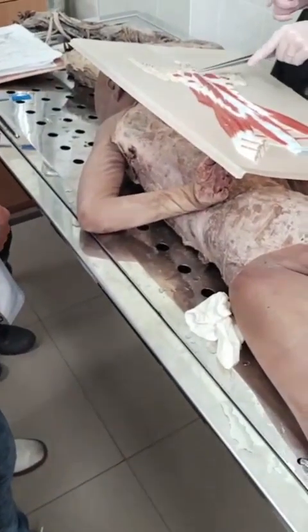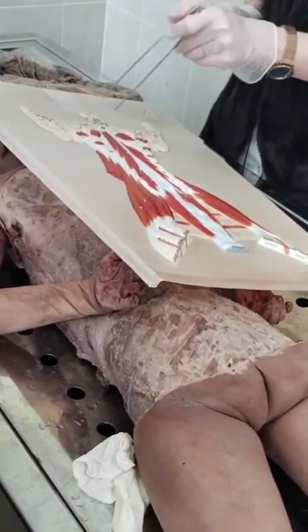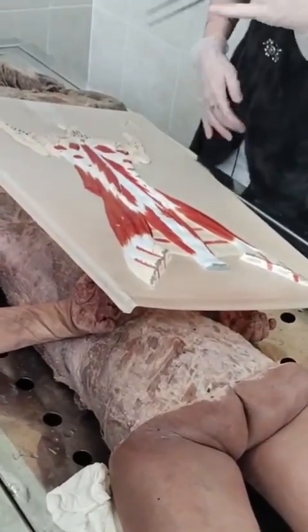Okay, and so the medial group of the deep muscles of the neck also includes 4 muscles. It is musculus longus colli, the long muscle of the neck, musculus longus capitis, the long muscle of the head, and musculus rectus capitis anterior, and musculus rectus capitis lateralis.